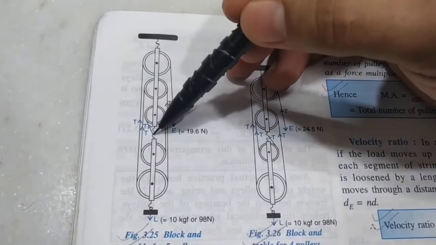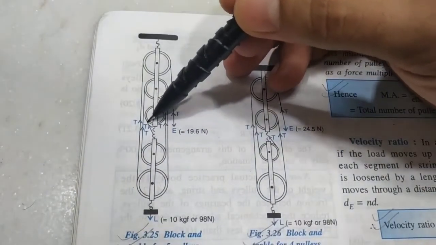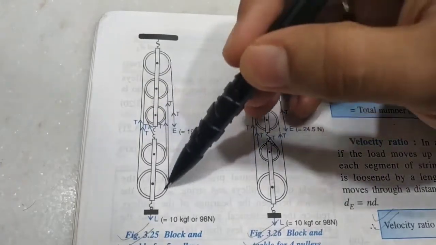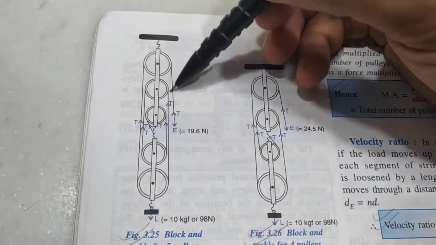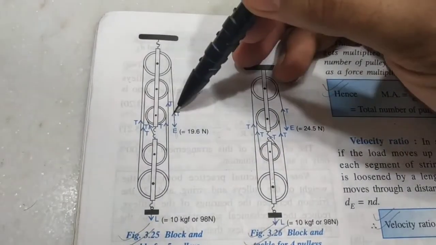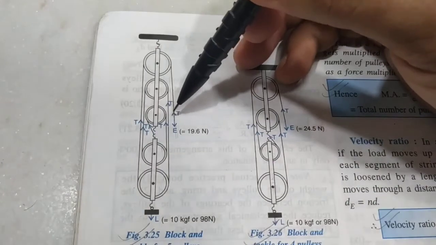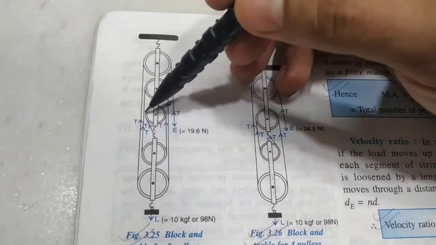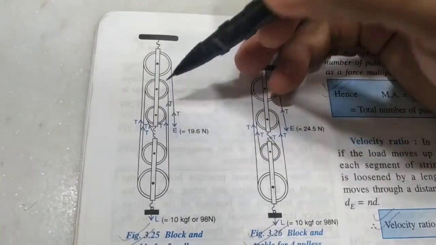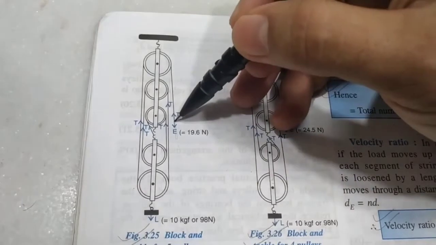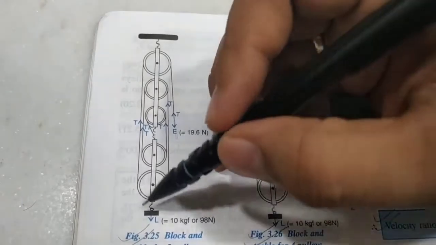So let's start with the string from the lower hook. It goes around this, goes straight, goes around this, straight, and then goes around this, and the effort finally. Once again, if the strings are not drawn with a ruler, we will get 0 in the exam for the diagram. Show all the arrows showing the tension forces. Tension forces are always upwards. And the effort is downwards in this case. So when you pull the effort down, the load is lifted up.